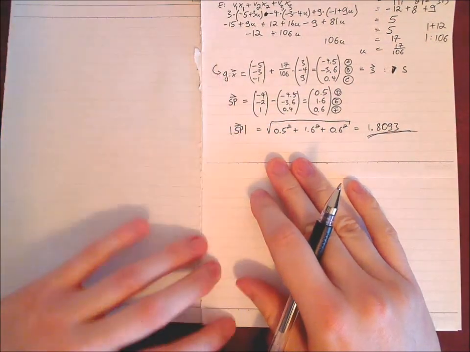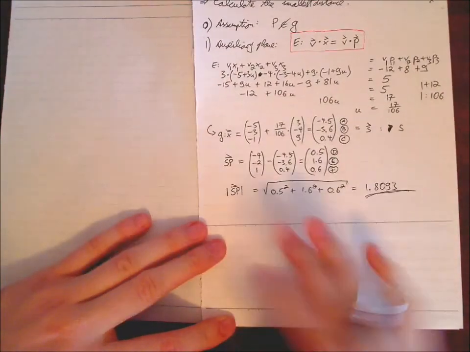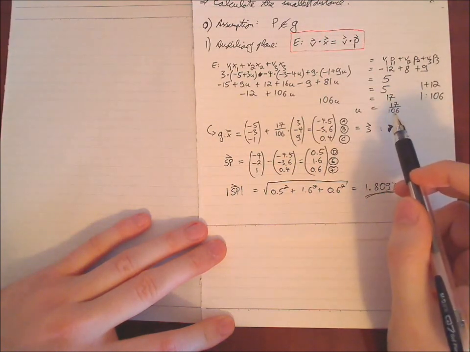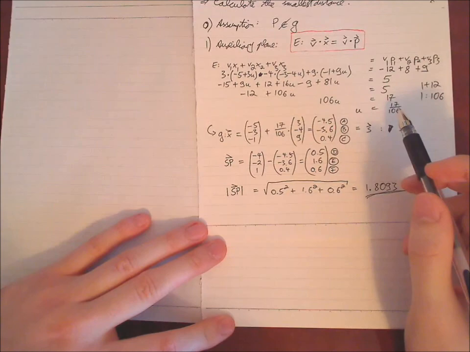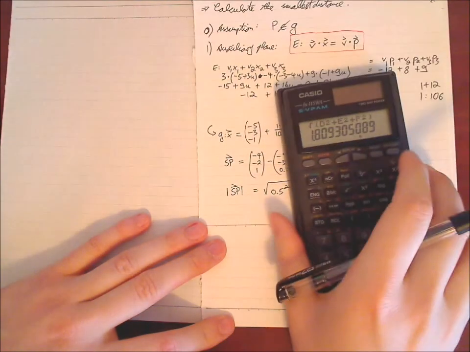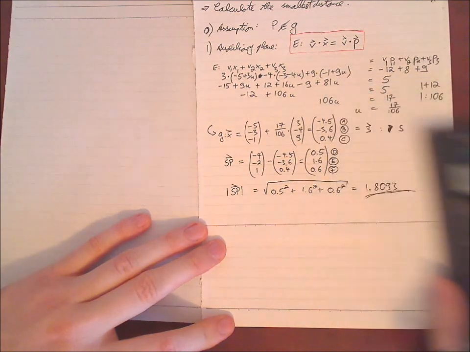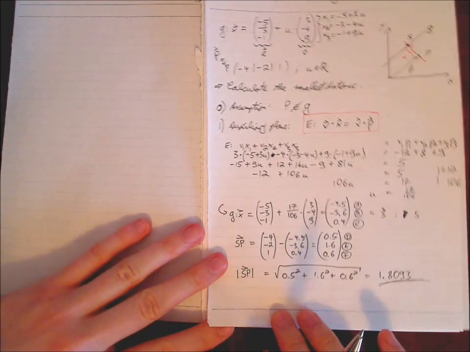And as you've seen, it's not too difficult in this case, although we have one strange, not so nice number in between, but it doesn't really matter. You just take the number, and if you have a calculator, you don't have to worry. You can put everything in your calculator and it can calculate for you, which is quite nice.